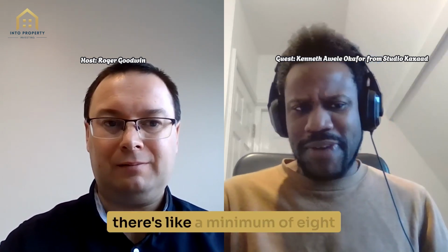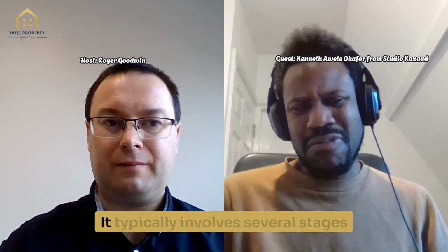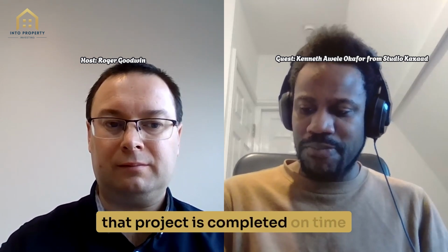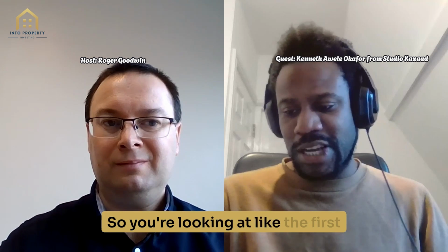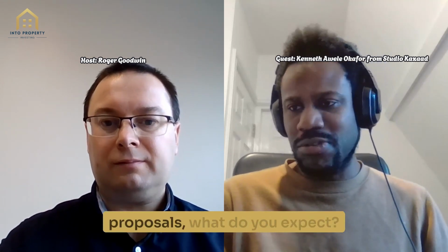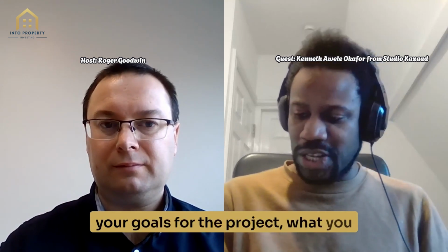There's a minimum of 8 stages in terms of the architectural process. It typically involves several stages from the initial concept to the completed building. I think property investors should look out for the benefits from understanding these stages and preparing for each one to ensure their project is completed on time, within the budget, and meets all expectations. So the first stage is all about pre-design and the initial consultation. You talk about the proposals, what you expect your goals for the project to be, and what you hope to achieve, in terms of target market and return on investment.